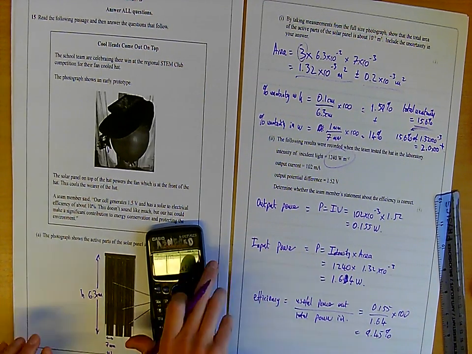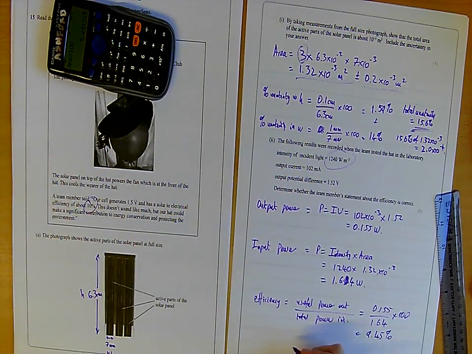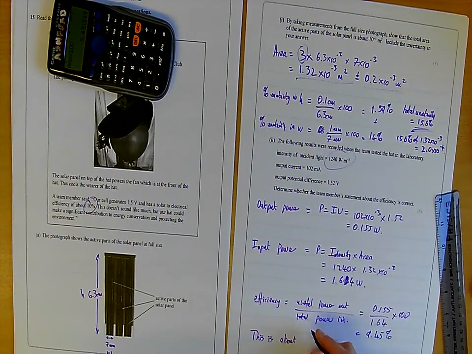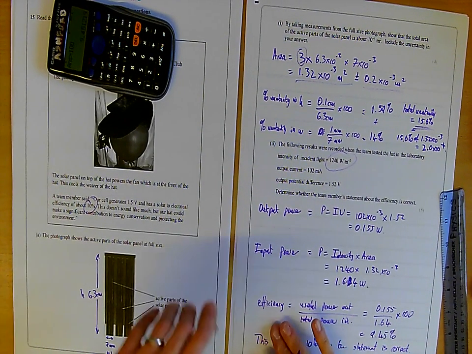So their original statement is about 10%, and this is about 10%. So the statement is correct. Okay.